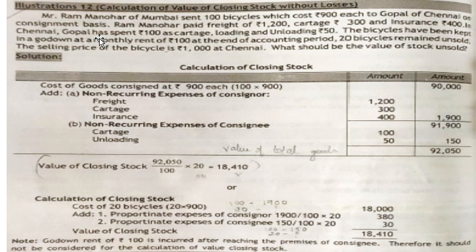So the first condition, when they have not given us any normal or abnormal loss information, how are we going to value stock? In the question, Mr. Ram Manohar, a consignor, sent 100 bicycles which cost rupees 900 each to Gopal of Chennai on consignment basis. Ram Manohar paid freight of rupees 1200, cartage of rupees 300 and insurance 400.